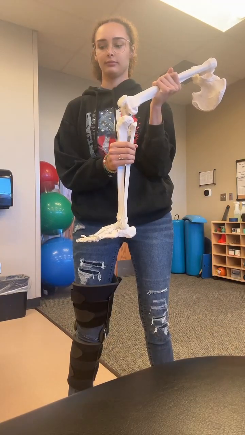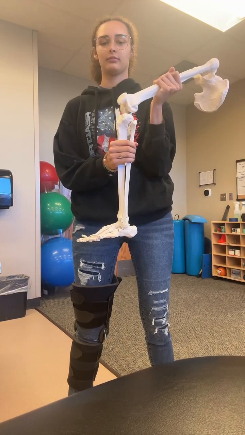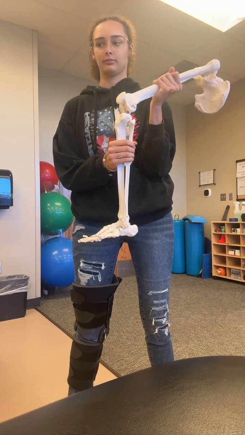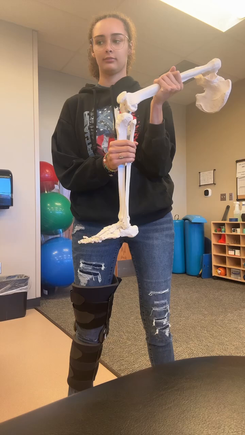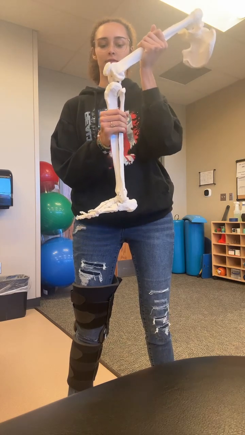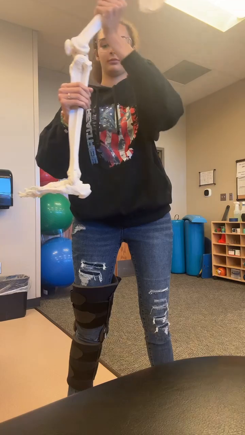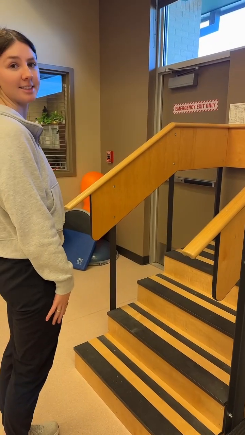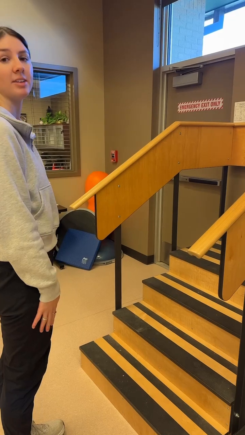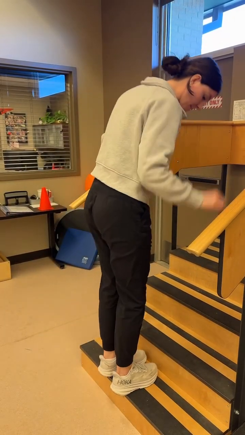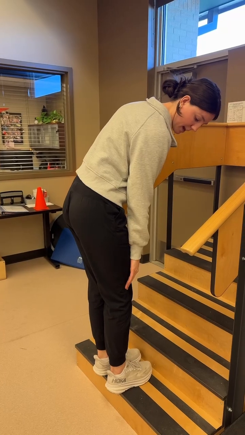So next, Juliana is going to show an example of a closed chain knee extension. So the exercise we are going to be doing here in a second is going to be a step up. So during this exercise, the convex rolls anterior and glides posterior. So next I'm going to show you guys a step up, which is an example of a knee extension. So while I'm stepping up on the step here, my convex is rolling and gliding backwards.